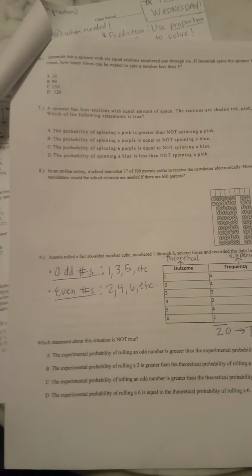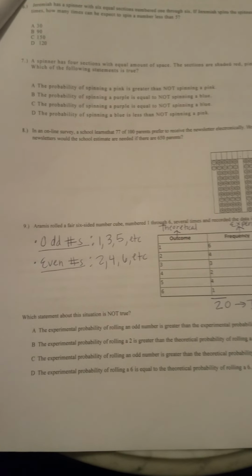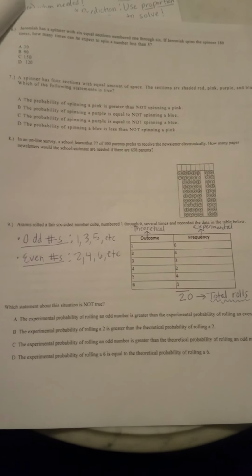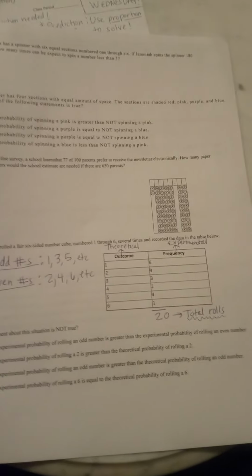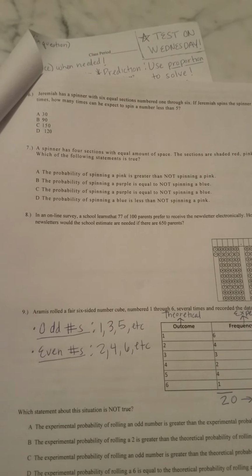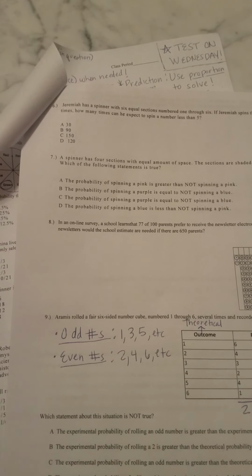Okay. Number 6. Jeremiah has a spinner with 6 equal sections, numbered 1 through 6. If Jeremiah spins the spinner 180 times, how many times can he expect to spin a number less than 5?